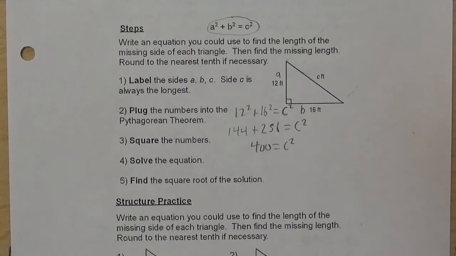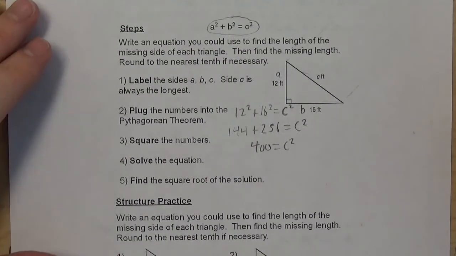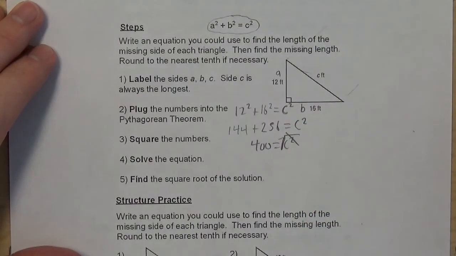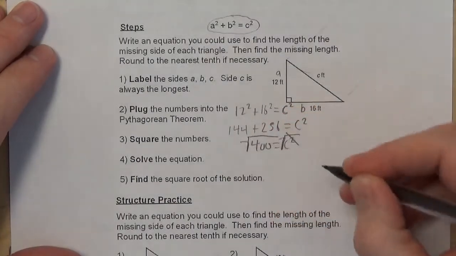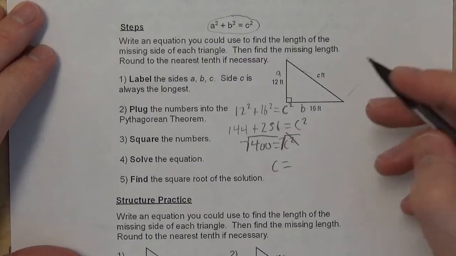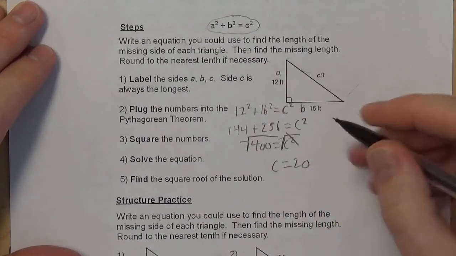The opposite of squaring something is to take the square root. Squared and square root undo each other. So if you take the square root of that side, you've got to take the square root of this side as well, so that just C is left over. And the square root of 400, in other words, what number times itself equals 400, is 20.